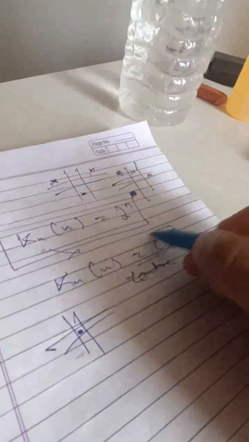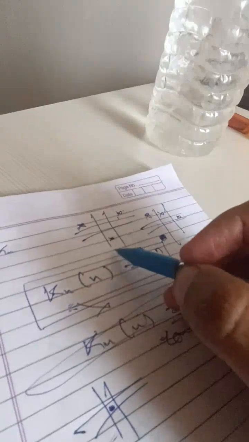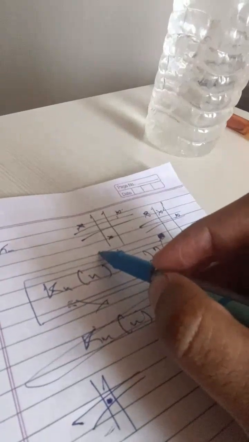Otherwise, kn of n is 0 if it's in the center, since there is no L shape in the center, so the knight has 0 ways to move from the center. But if it's in the edge or in the corner, then it has 2 power n ways to move in n moves.